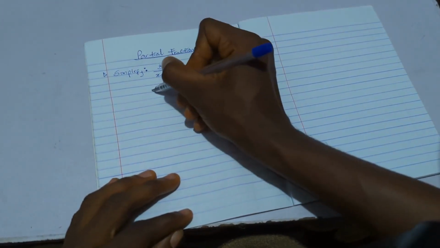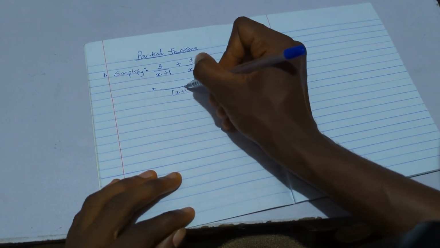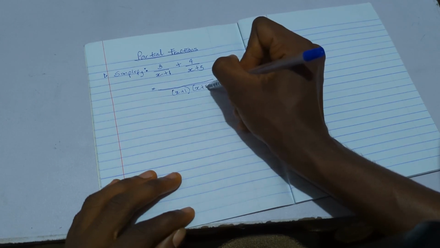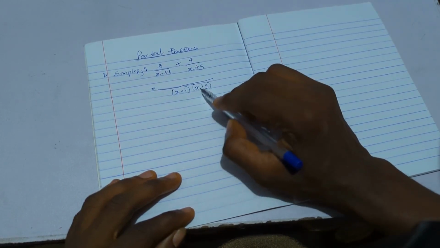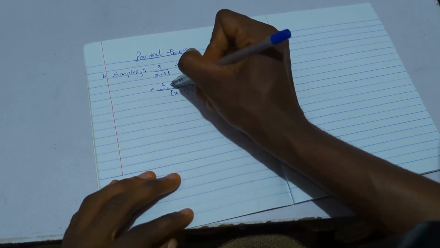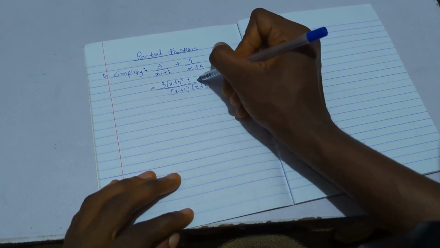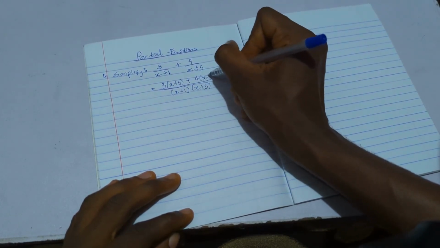We're going to have the LCM to be x plus 1, x plus 5. Now, x plus 1, x plus 5 divided by x plus 1, we have x plus 5, then multiplied by 3, we will have 3, open bracket, x plus 5, plus, what do we have next? We have 4, open bracket, x plus 1.